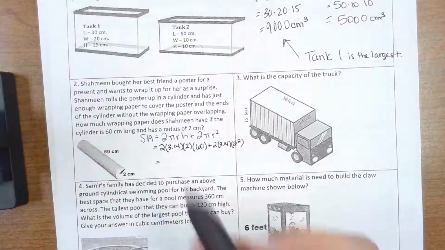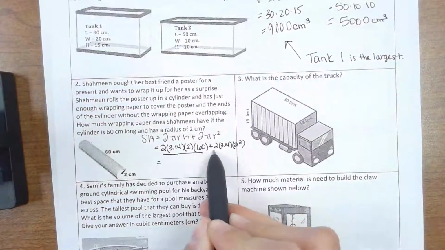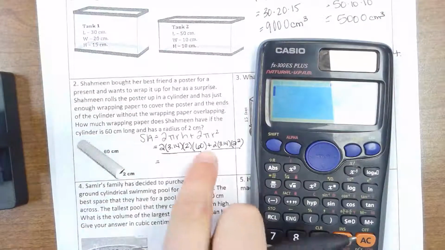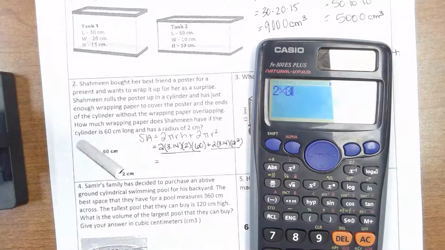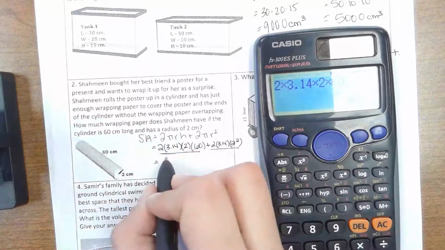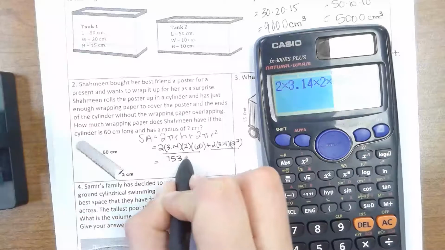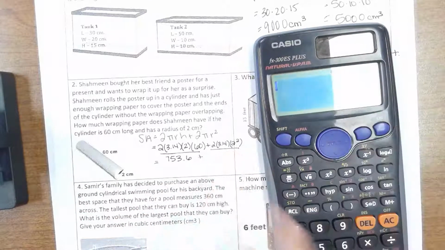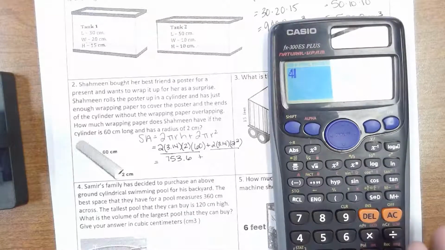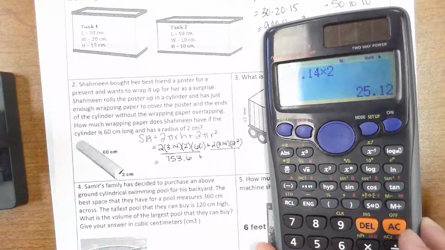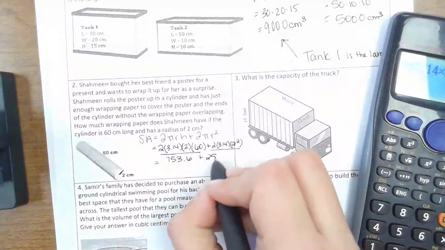Now we just solve it. I like to do the two multiplication parts first because of PEMDAS, we always have to multiply before we add. The first part, we take 2 times 3.14 times 2 times 60, and that gives us 753.6. We add that to our other multiplication part. 2 squared is 4, times 3.14 times 2 gives us 25.12.